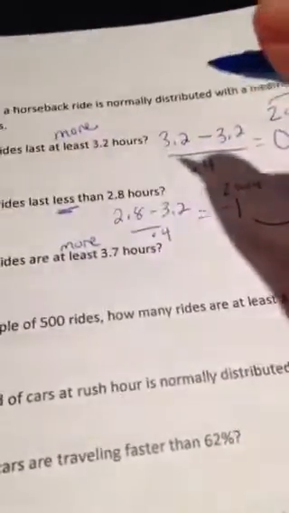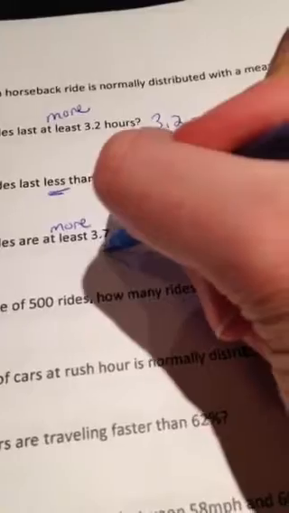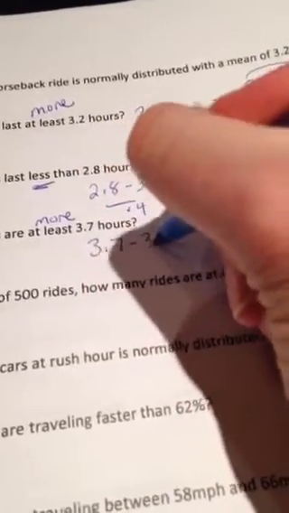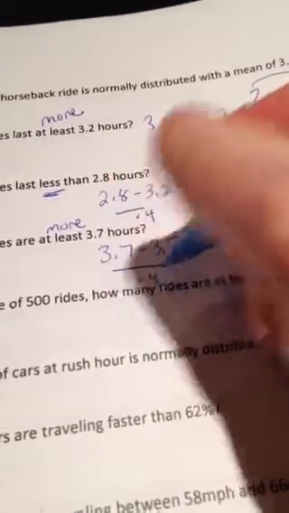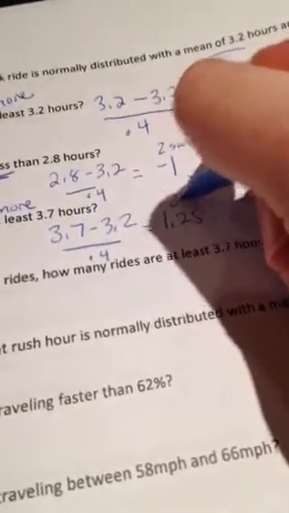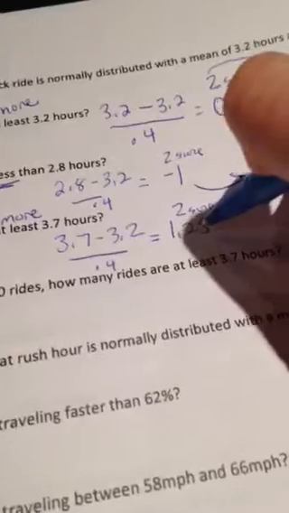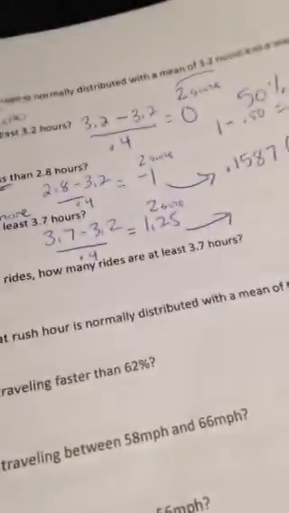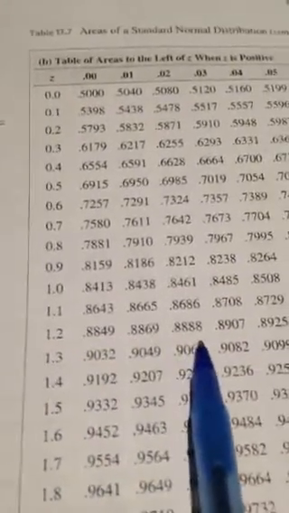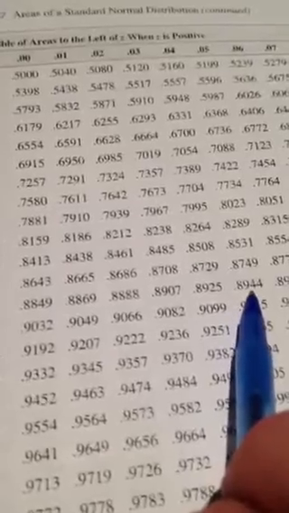Now if it says at least, that means more than, okay? So more than 3.7. Get your z-score, same way, subtract the mean, divide by standard. You'll get 1.25. That's called your z. Whenever you get your z-score, your next step is look it up on the chart. So find 1.25. This is 1.20, 1, 2, 3, 4, 5. There it is, 0.8944. So let me write that down, 0.8944.